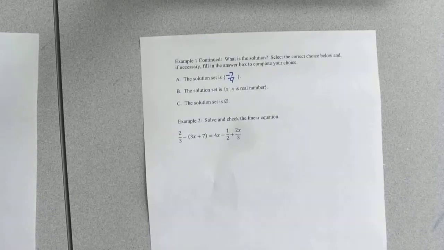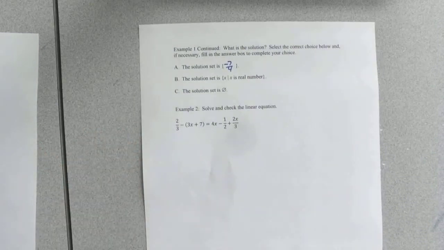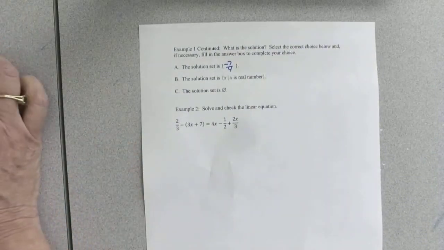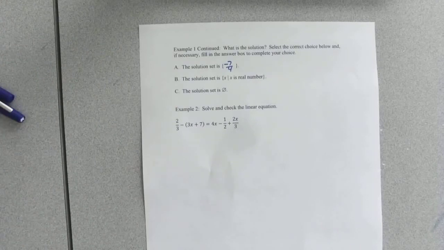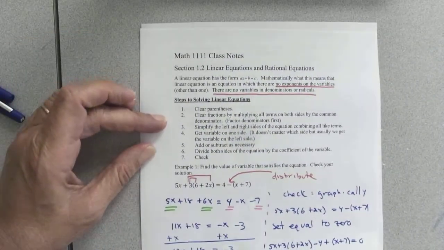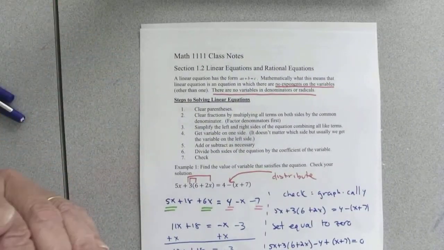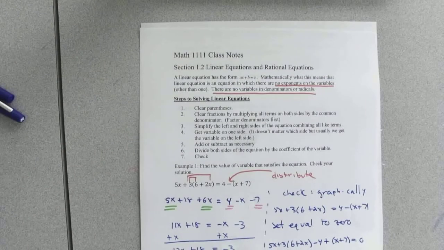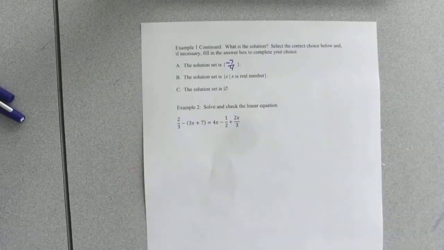Okay, moving on to example 2. Solve and check the linear equation. We're going to follow those same basic steps. Now, if you need to, if you don't remember your steps, have this piece of paper beside you with the steps. But eventually you've got to work towards not having anything with you when you work your problems other than your brain, a pencil, and a calculator.